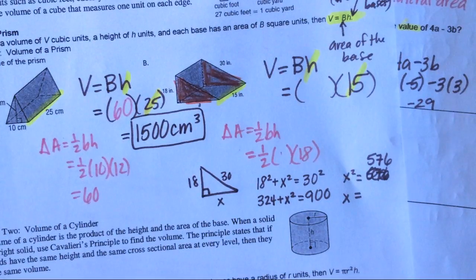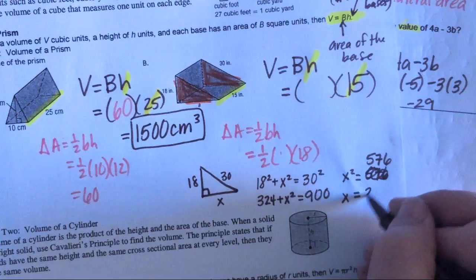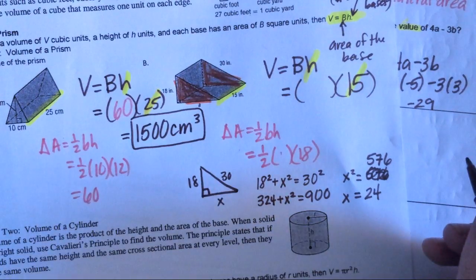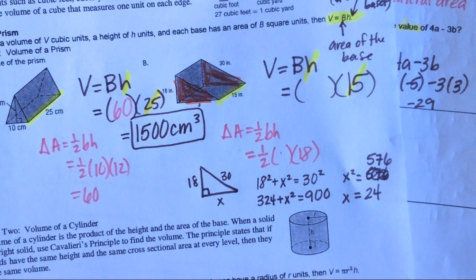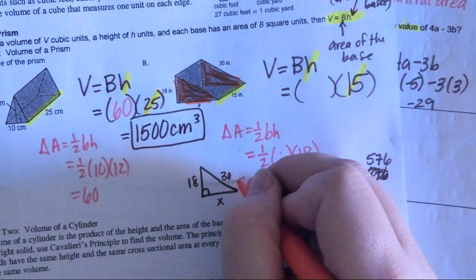What is the square root of 576? And then why am I mad at you? Because it's a triple. So by the time I solved all that, nobody in the room has recognized that this is a triple. What triple is it? It is a 3, 4, 5.